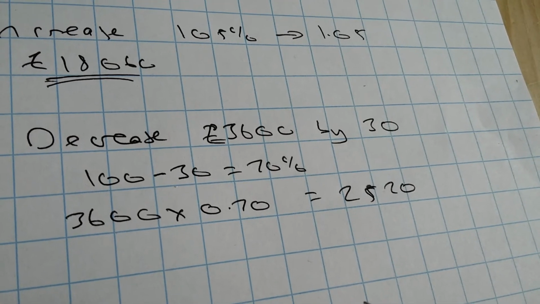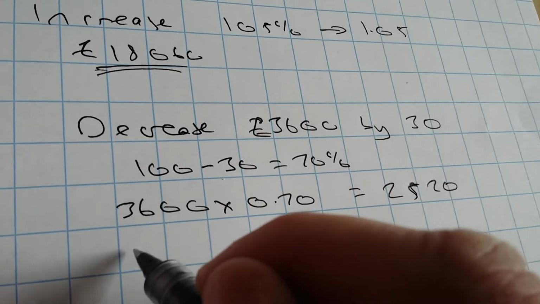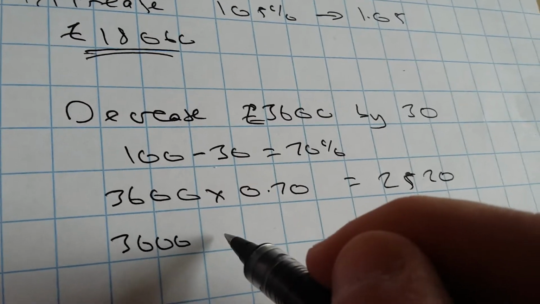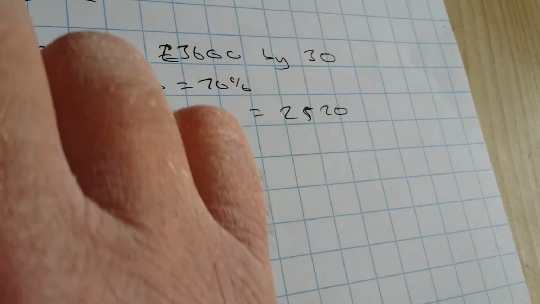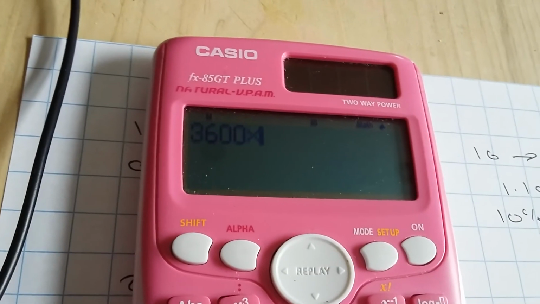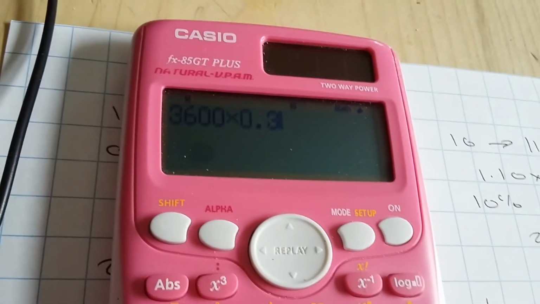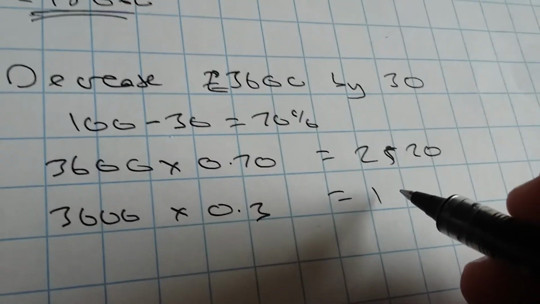Again, you could have done it in the alternative method. So I'm taking off 30%. So I want to work out 30% of 3,600. So I'll do that on the calculator over here. 3,600 times 0.3 is 1,080.